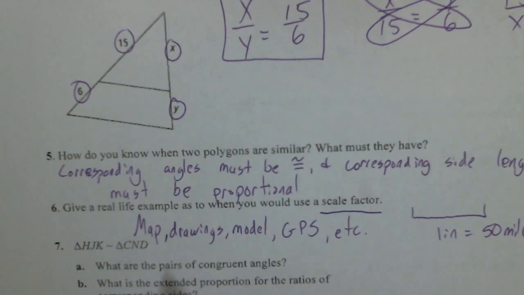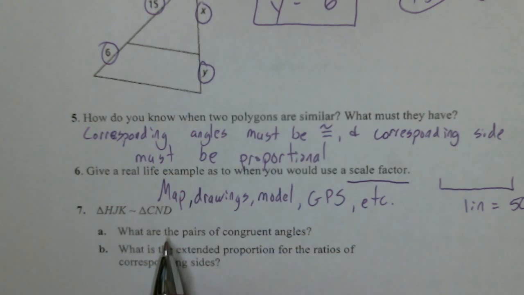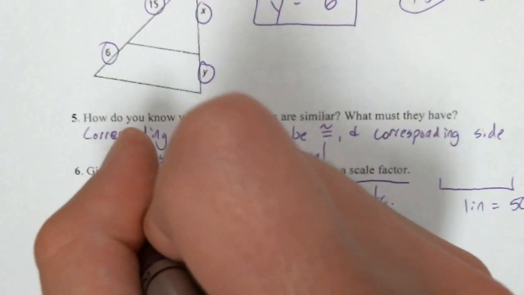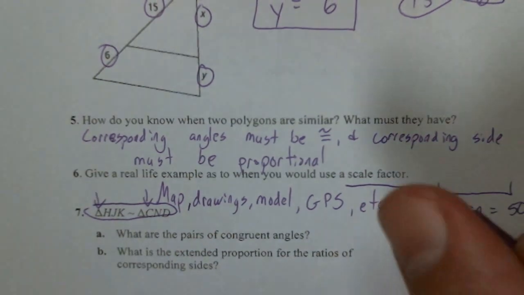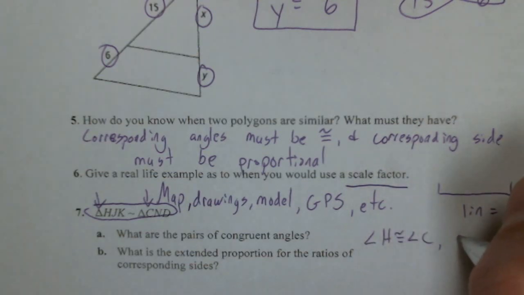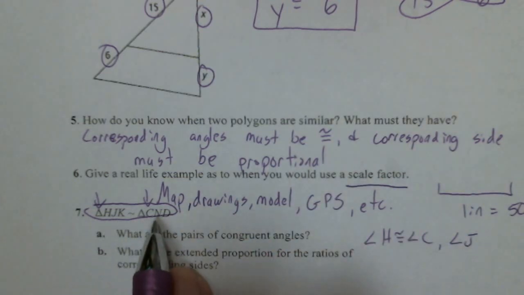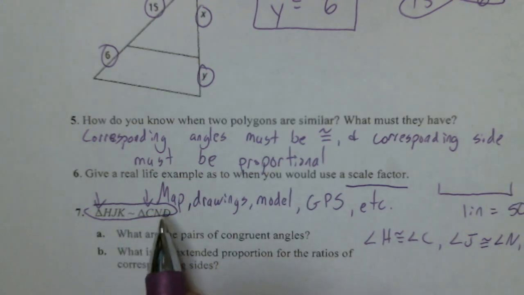All right, so number 7. We've got triangle HJK is similar to triangle CND, and it's asking which pairs of angles are congruent. Guys, all you have to do is look at your similarity statement. You just need to match up the correct letters. Okay, H is in the first position, C is in the first position, so all the angles have to match up. So I'm going to say that angle H has got to be congruent to angle C. Angle J is in the middle spot, N is in the middle spot. That's congruent to angle N. And angle K is congruent to angle D. Just matching up the letters, third slot, third slot.